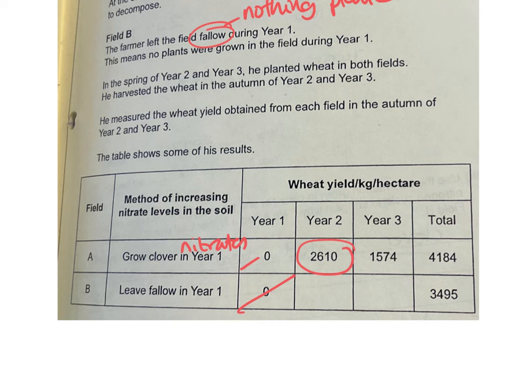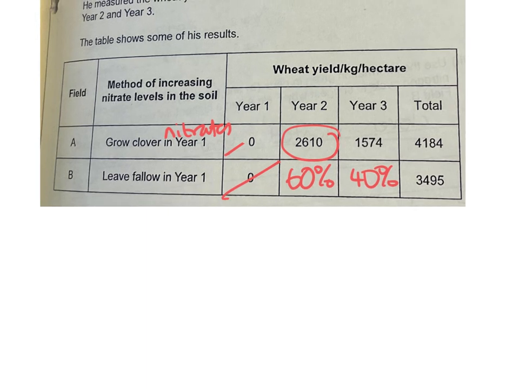Right, so in field B then, so the total wheat yield was obtained, 60% of the total wheat yield was obtained in year 2, so we're saying this is 60%. So that means 40% was obtained in year 3. Calculate the wheat yield obtained from field B in year 2 and 3. Well, you know the total. So 60%, you're basically working out 60% of that and then 40% or what's left over.